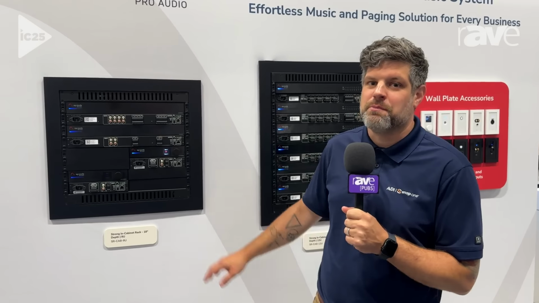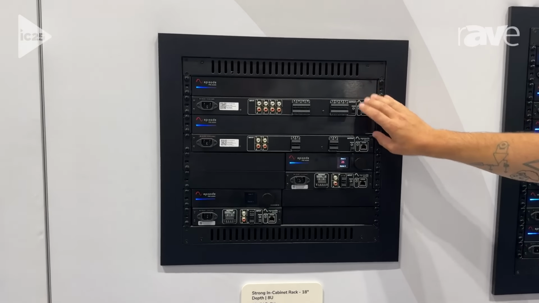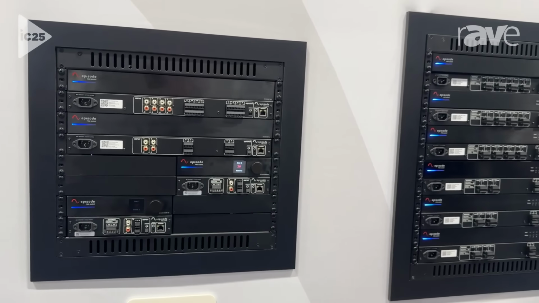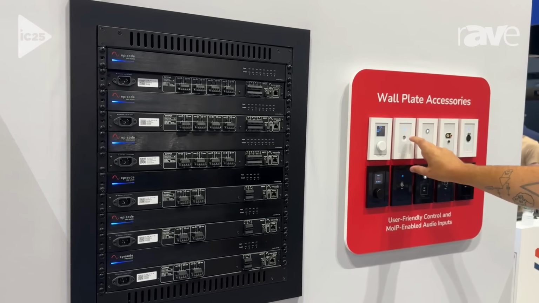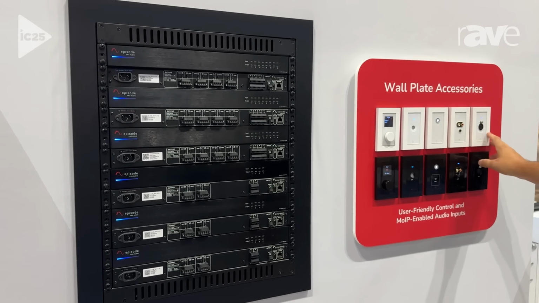We're here at the ADI Snap One booth at InfoComm 2025, showing off the new Episode Pro Audio Business Music System. This is a suite of DSPs, mix amps, 70-volt amplifiers, and wall plate accessories for zone control, SPL, ambient sound monitoring, or audio inputs.